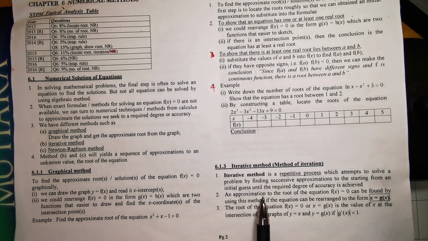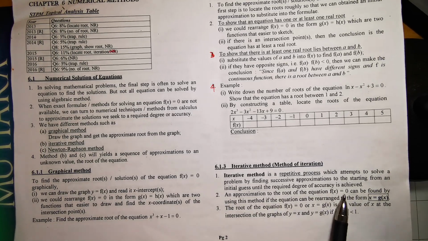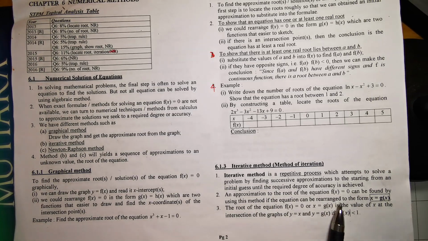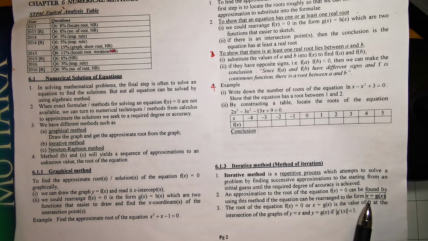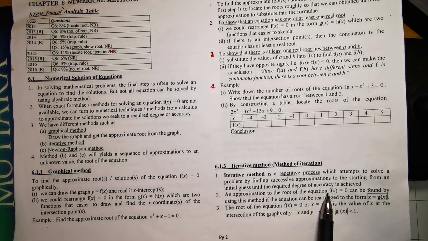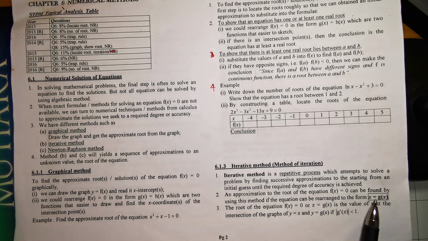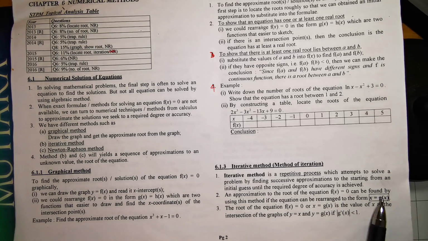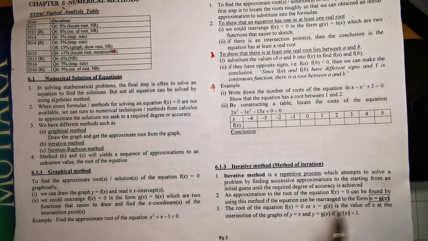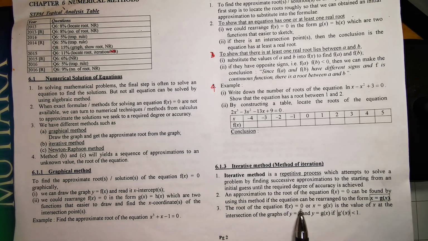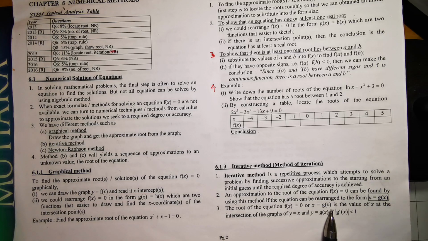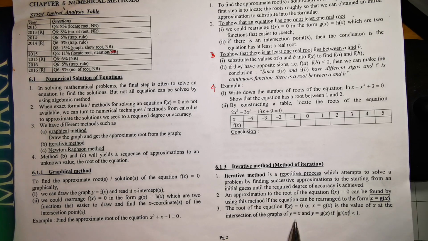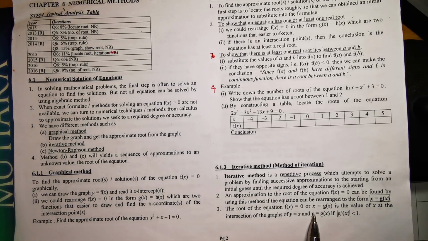An approximation to the root of the equation f(x) = 0 can be found by using this method if the equation can be rearranged into this form. Let's say you are given one equation f(x) = 0, and this equation can be rearranged in this form. This form means the left hand side is only x, and other terms will shift to the right hand side. Then the root of the equation f(x) = 0, or the root of x = g(x), is the value of x at the intersection point of the graphs of y = x and y = g(x).